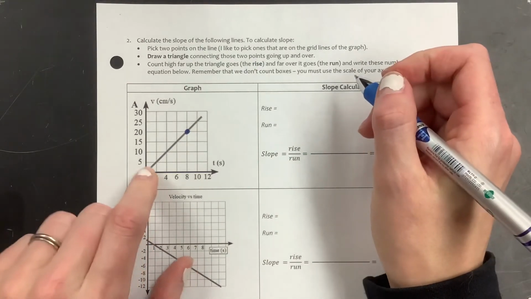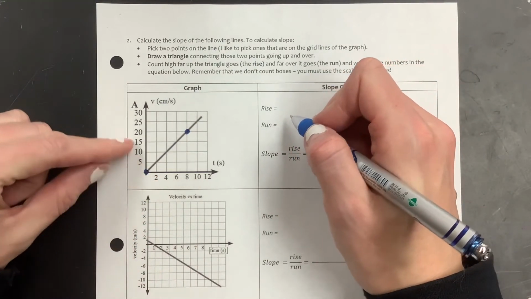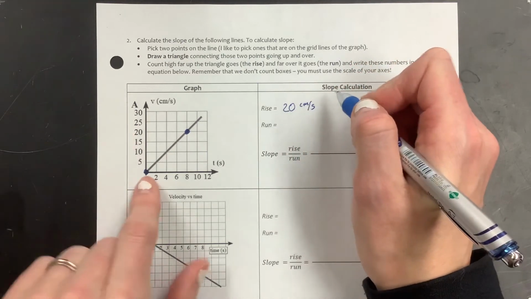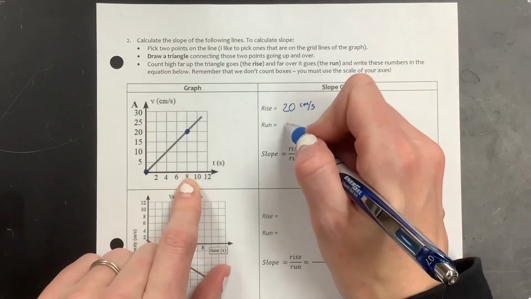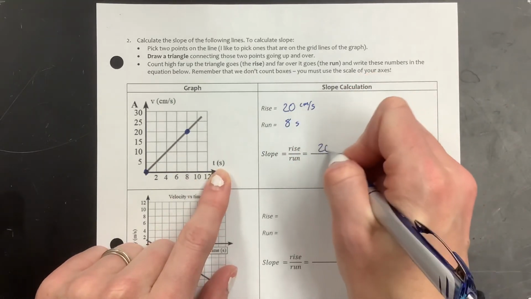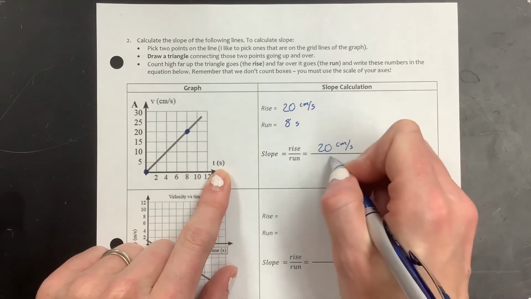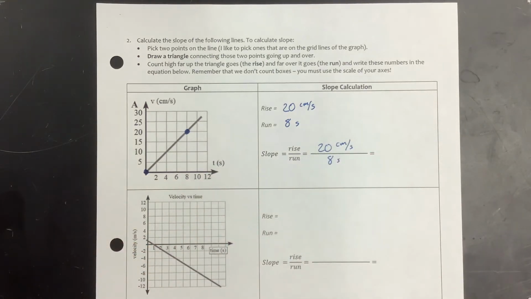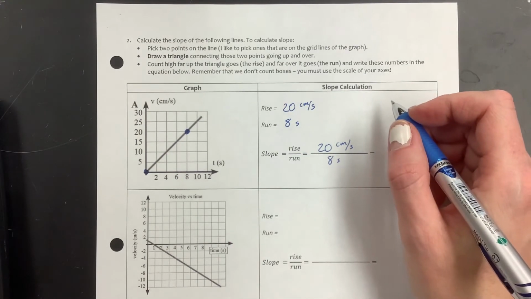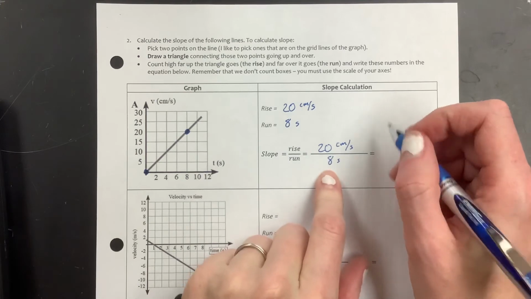So my rise is from 0 to 20 centimeters per second, and my run goes from 0 to 8 seconds. So I'm going to do 20 centimeters and 8 seconds. And I've got a handy calculator here. Oh, it does work. Wonderful. 20 divided by 8. Remember, we don't leave things as a fraction.